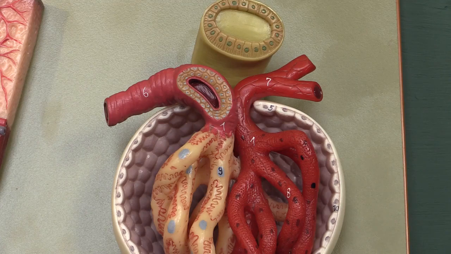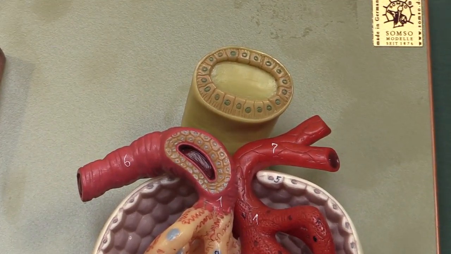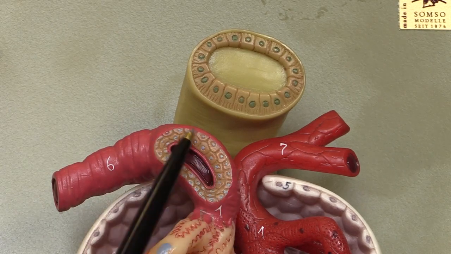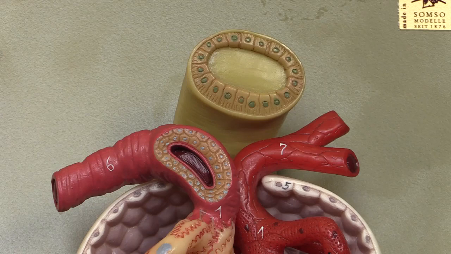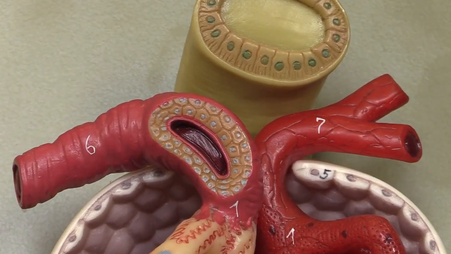Now I want to spend a little bit of time on this fascinating structure here, the juxtaglomerular apparatus. Now these cells in the wall and extending out from the wall of the afferent arteriole are modified smooth muscle cells, and these are the juxtaglomerular cells.